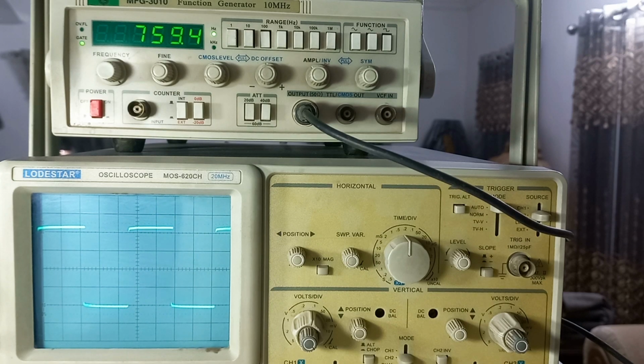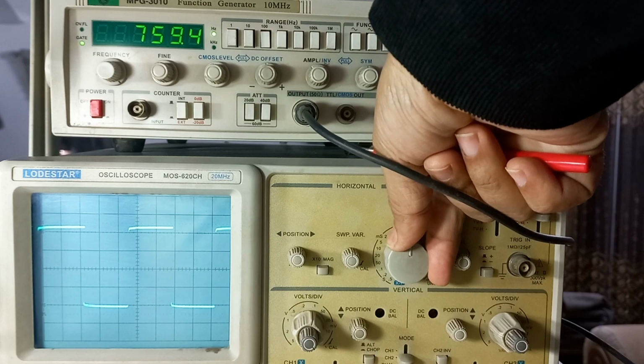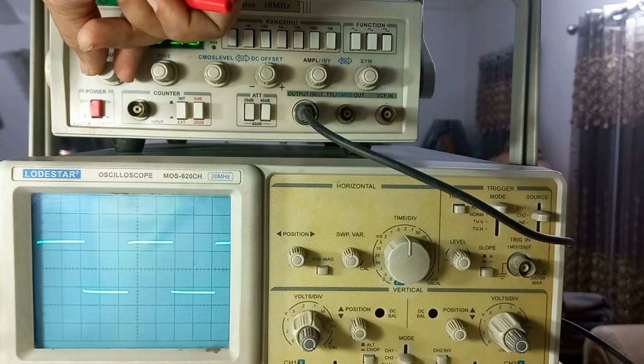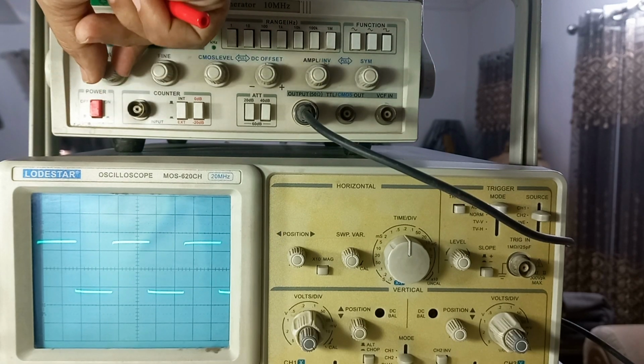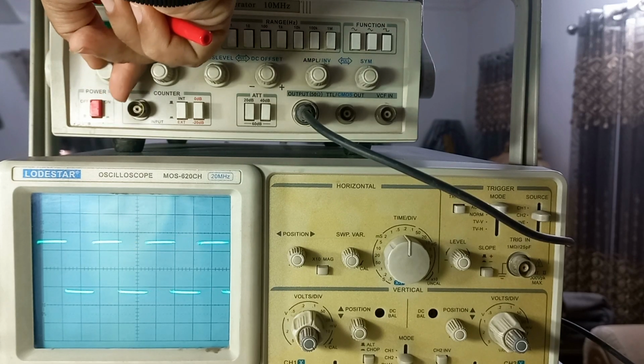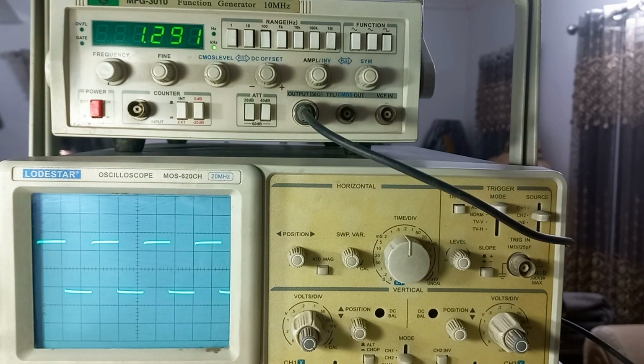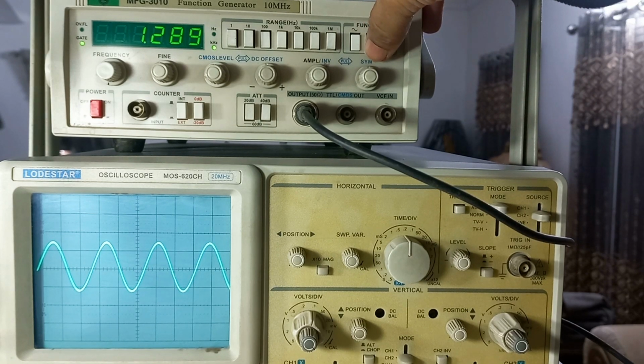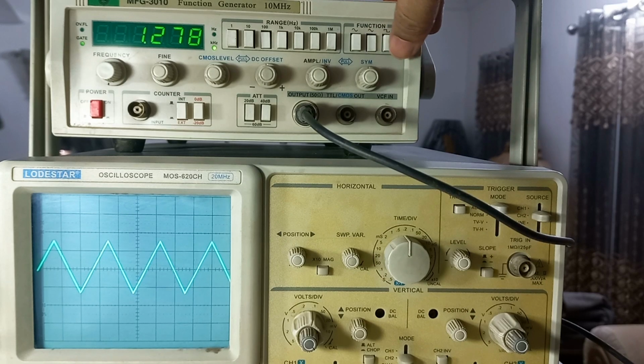You can change the frequency of the square wave. Look at this. We can change the frequency from the function generator. By changing the frequency, you can see that the time period also changes. So this was all about the wave shapes which I have generated for you to show you a glance of how they look like and how they appear at your test equipments.